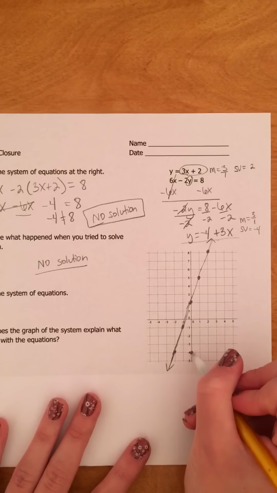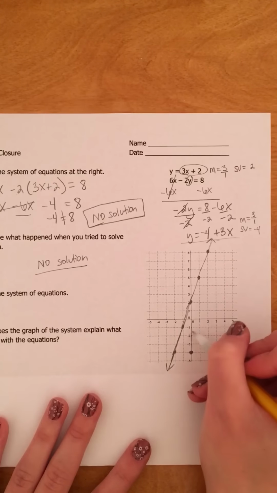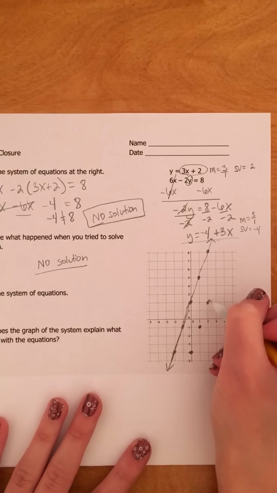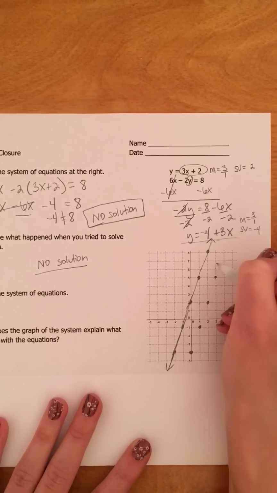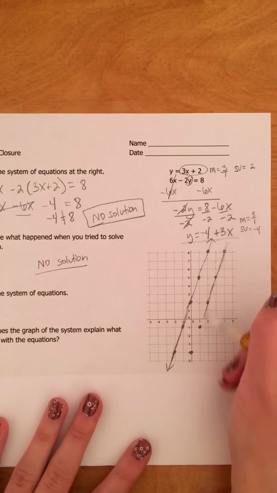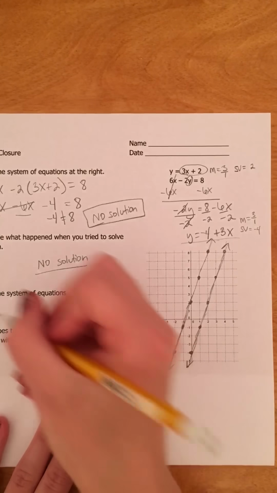So start down here at negative 4, that's the y-intercept. I'm going to go up 3 and over 1. Up 3, over 1. 1, 2, 3, over 1. All right, so there's my second line. Okay, graph the equations. We did that, check.